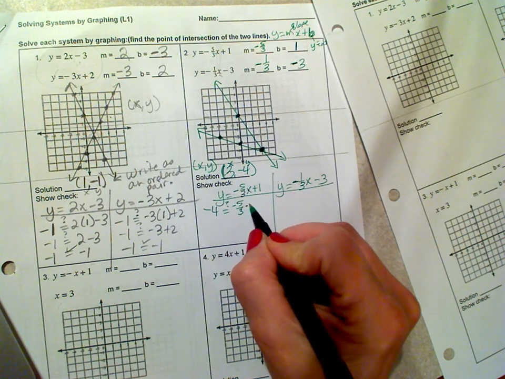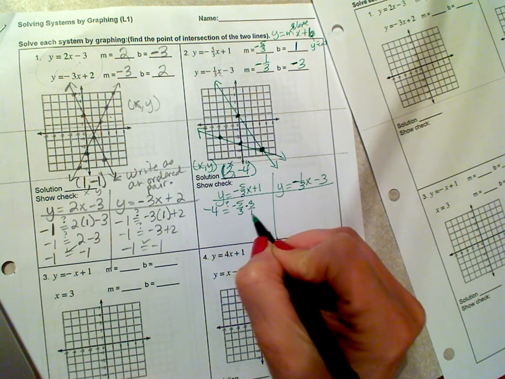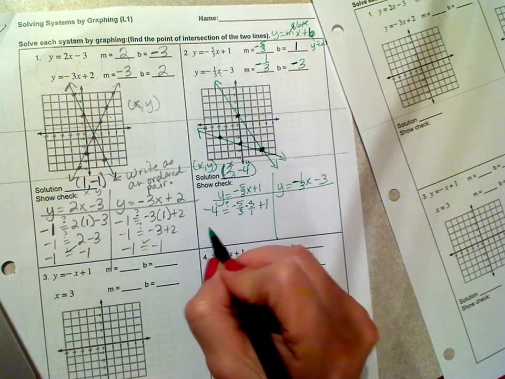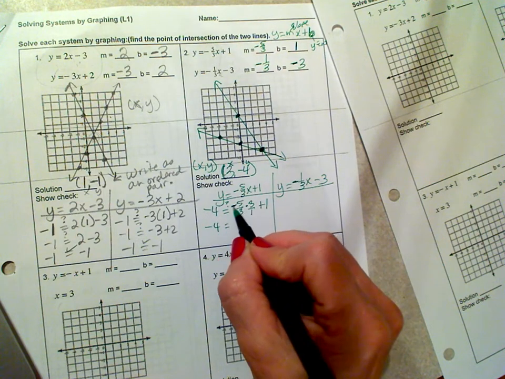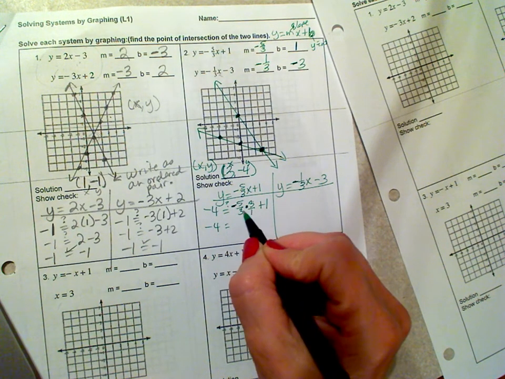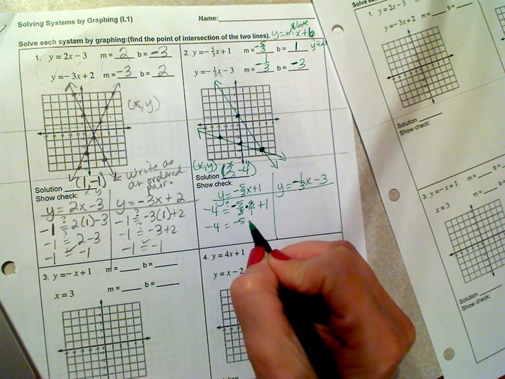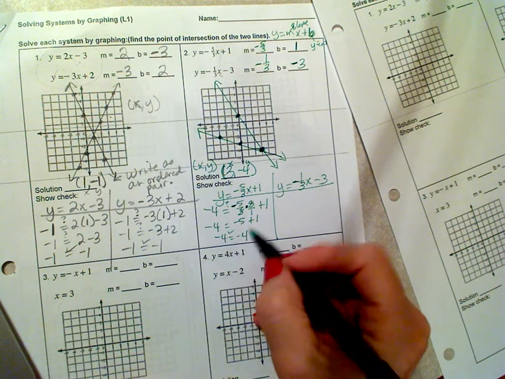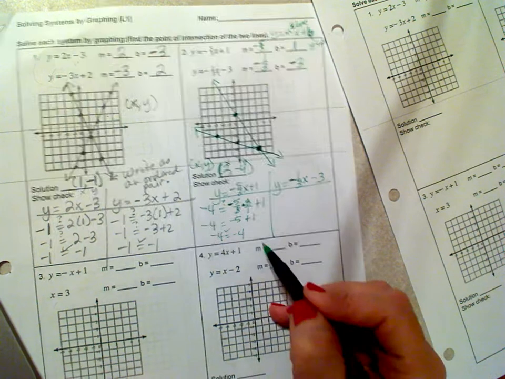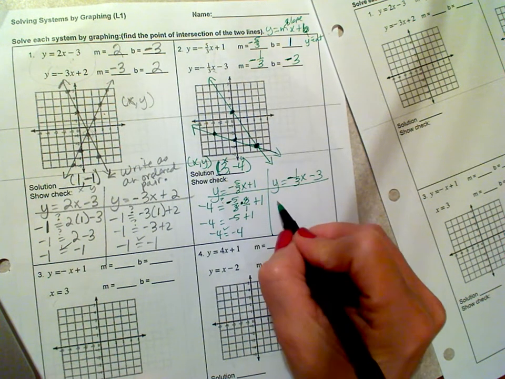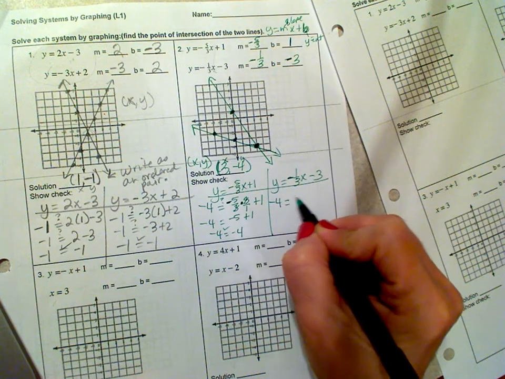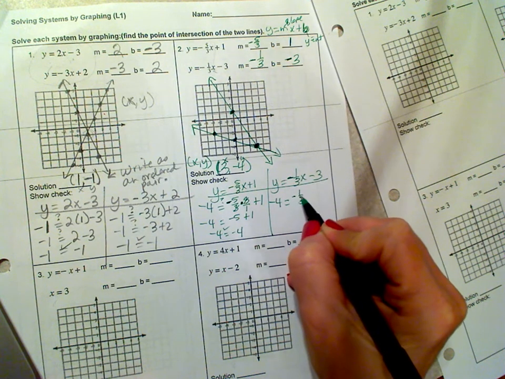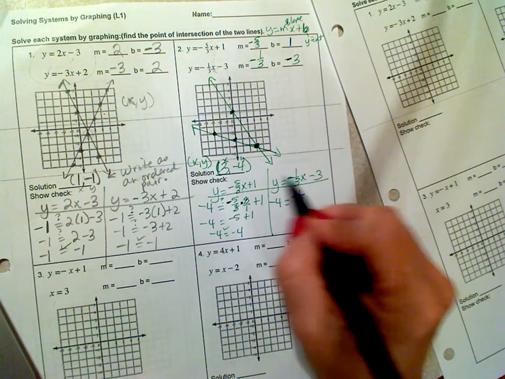So our x term is 3. Then you can put 3 over 1 if you want. And so negative 5/3 times 3 over 1, these 3's cancel. So you get negative 5 plus 1, and that's going to be negative 4. So that does prove that 3, negative 4 is the solution for this one. So let's test it here. You have to test in both equations to make sure that it's correct.